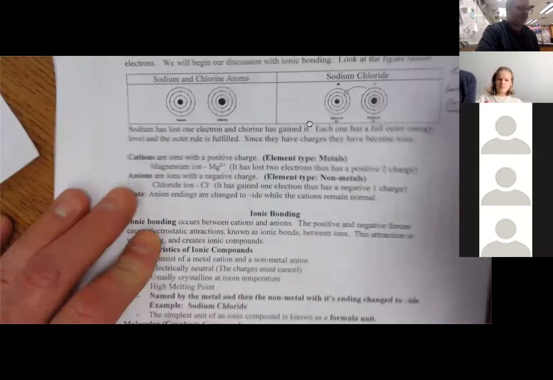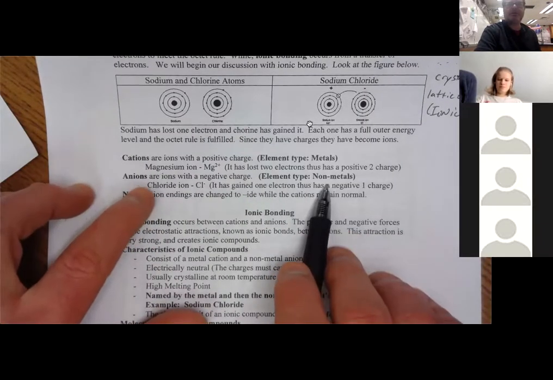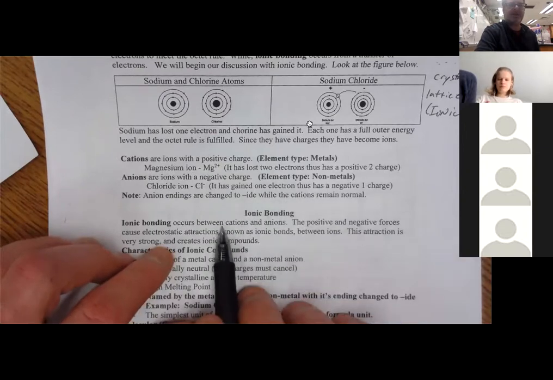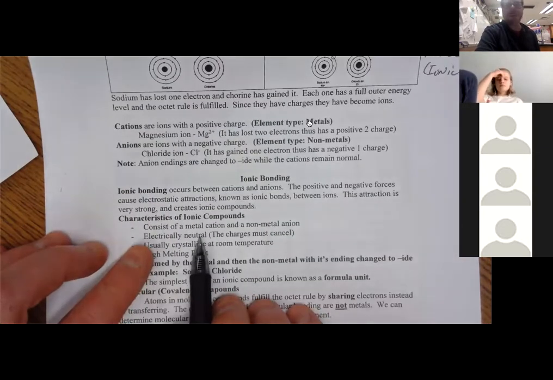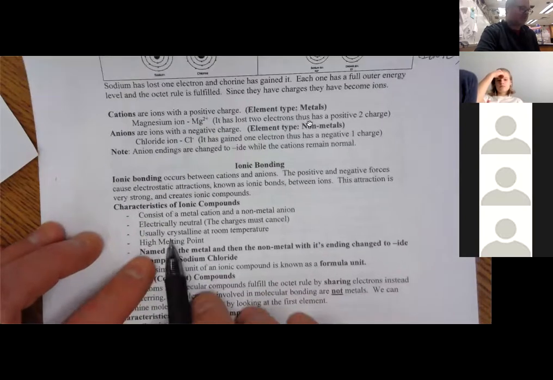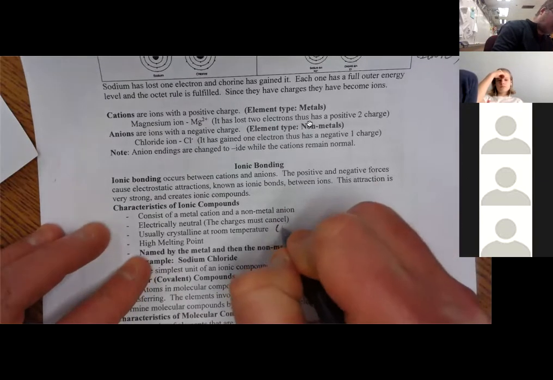It forms when metals form cations and nonmetals form anions. They come together so that they have an electrically neutral crystal lattice. Since it's crystalline at room temperature, they're usually what we call solid then.